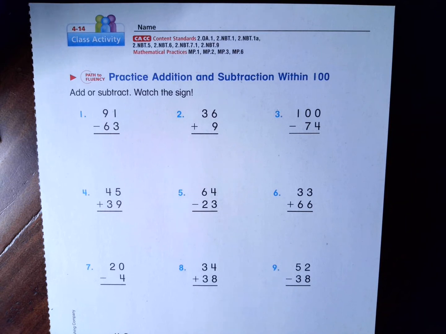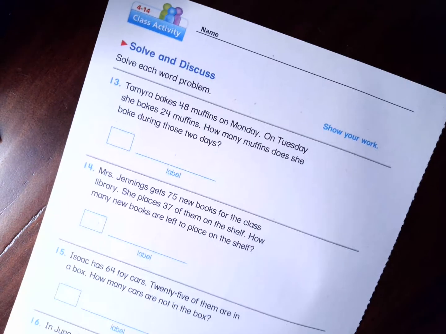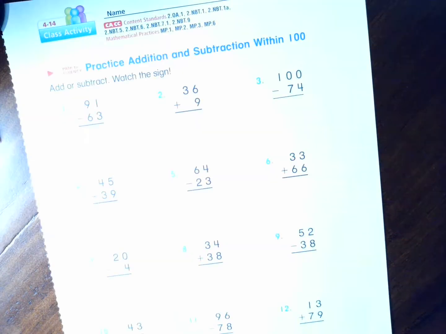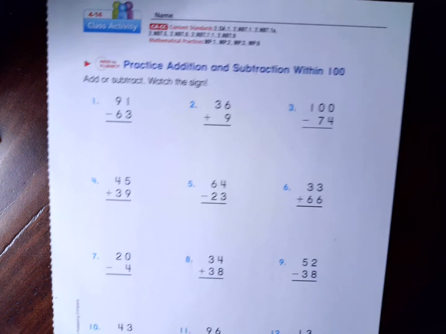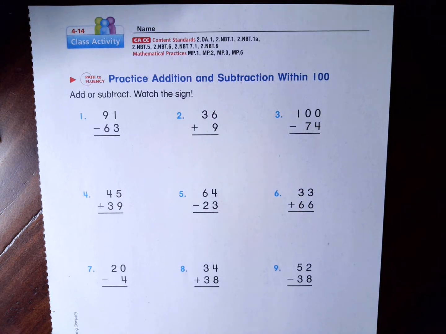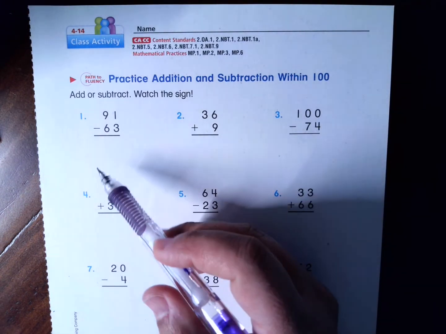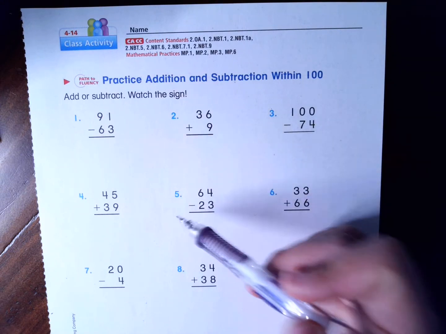We are going to complete pages 193 and 194 today, and then tomorrow we will work on pages 195 and 196. For today's lesson, page 193 is just having us practice addition and subtraction. As you can see, you have some subtraction problems and some addition problems.